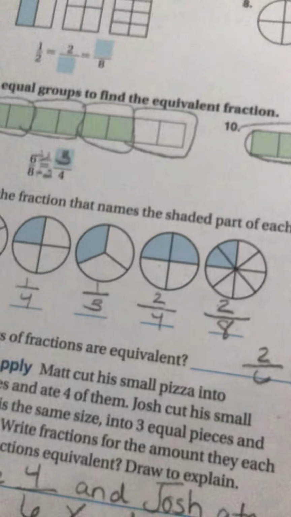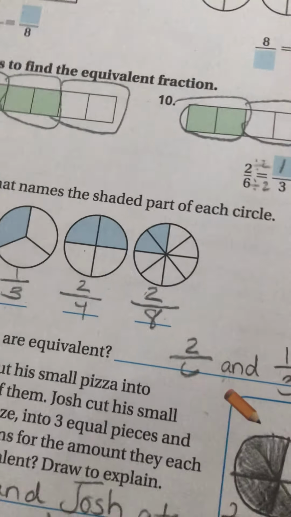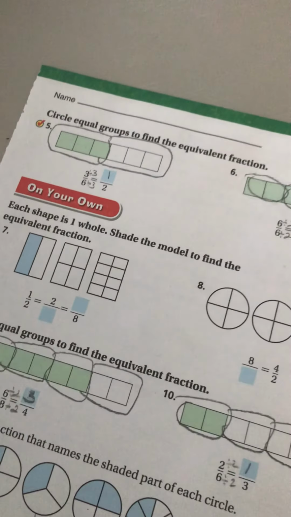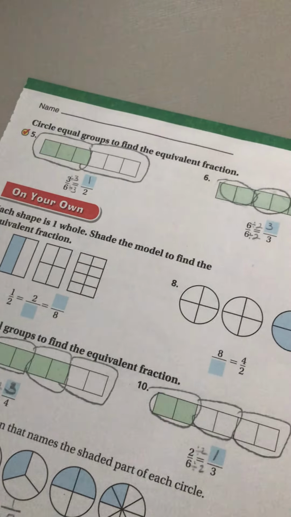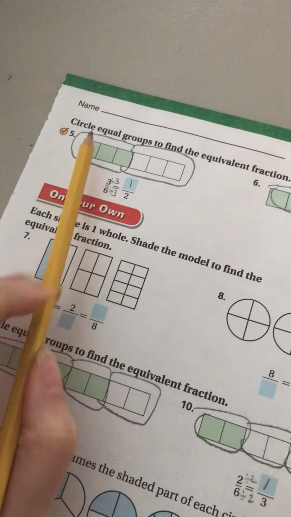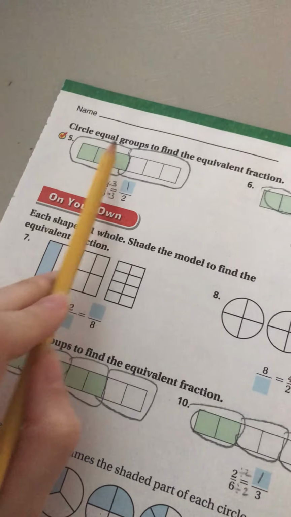Okay, that's page 1, front and back. Now we are on page 547. All right, circle equal groups to find the equivalent fraction. I divided it into halves here.